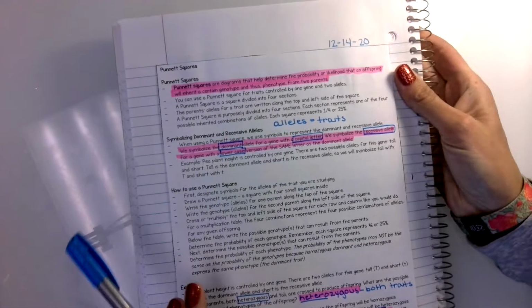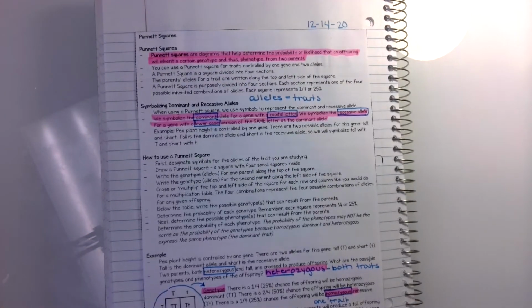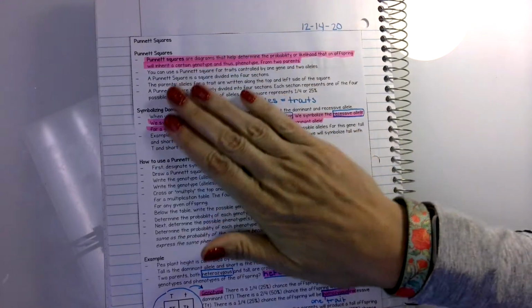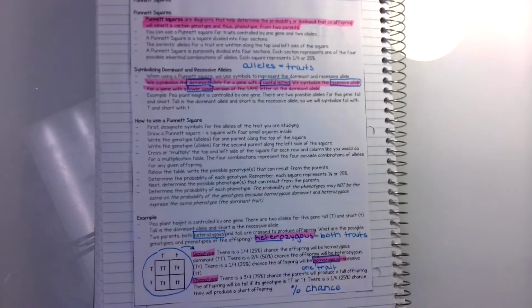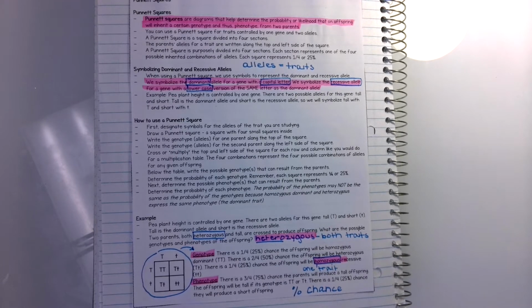Okay? All right. So go ahead, make those notes on your page, and then I want you to glue this one in. So now, a way that they tell what trait you're going to get, or the likelihood of you having that trait, is called a Punnett square. So these are your notes for Punnett squares, and we're going to take some notes on it. So go ahead and pause it and glue it in.